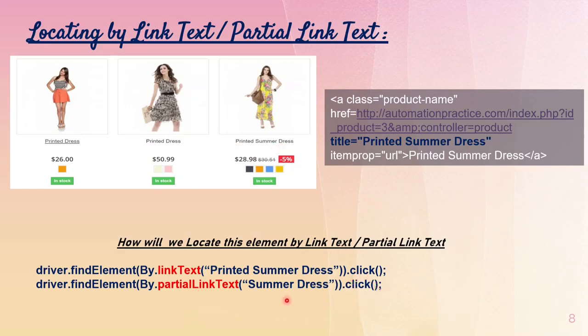Similarly, for partial LinkText, you partially write the text. Over here we have the printed summer dress, and we'll just write summer dress. Still, it will detect the printed summer dress and click this link. That's partial LinkText and LinkText. Partial LinkText means we don't need to pass the complete value; you just need to pass a portion of the text. I have passed summer dress here, so through this also, it will click the printed summer dress.